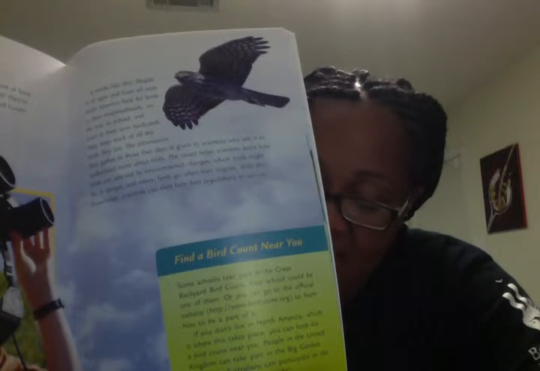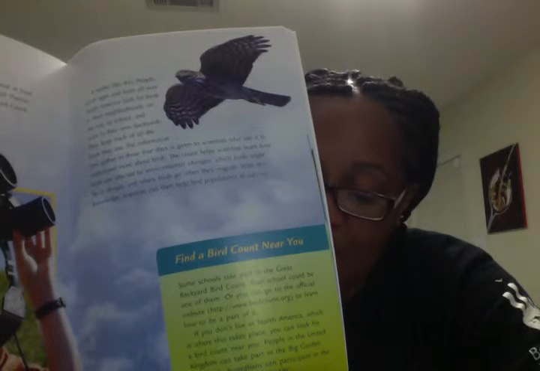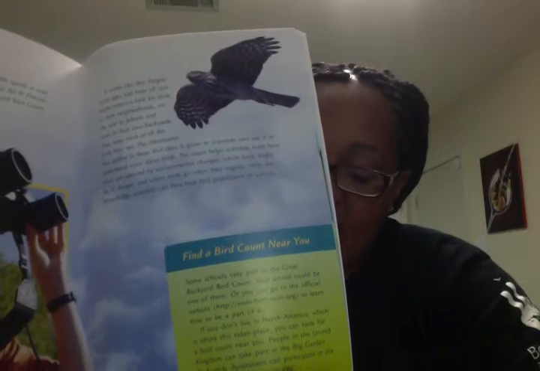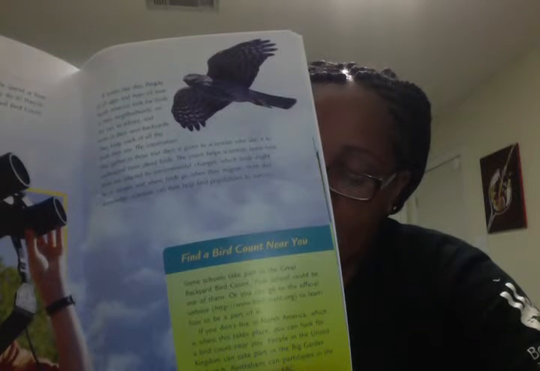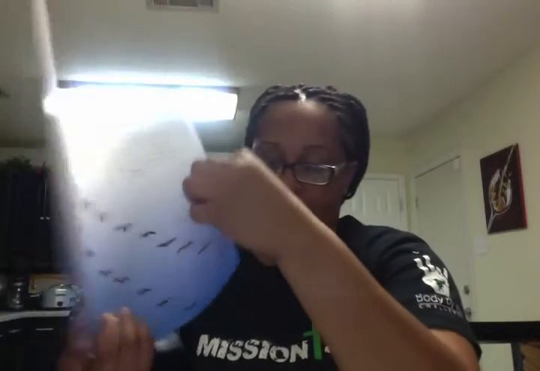Look at the map on page 6. This map shows you the flyways, the paths birds fly in the sky when they migrate. So birds travel amazing distances. Okay, now we're on page 9.